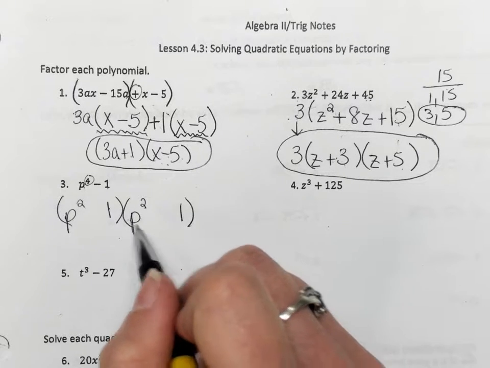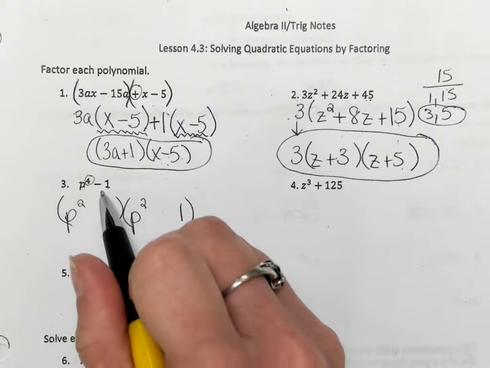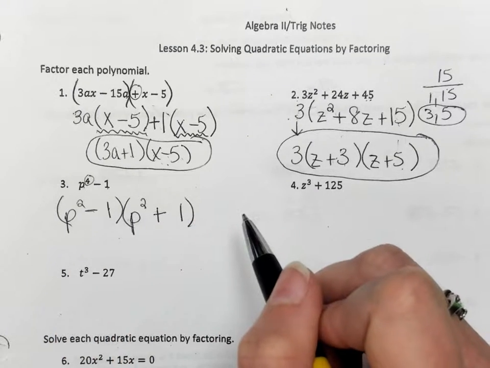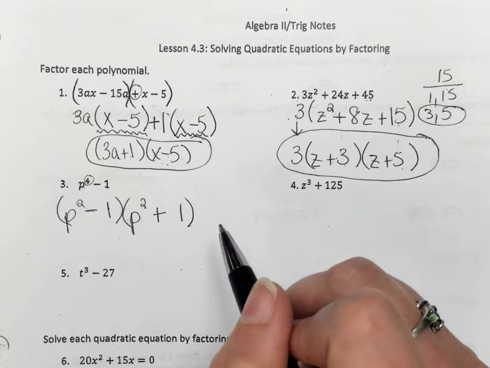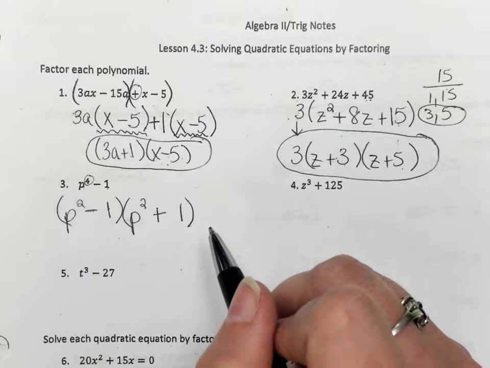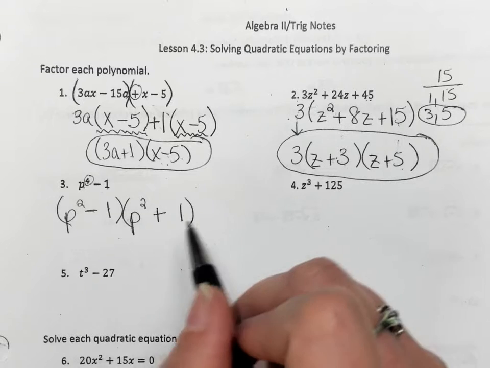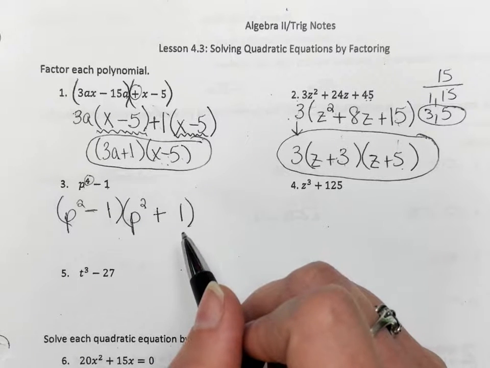And then what signs do I need to put that multiply to be a negative? Negative and a positive. There you go. Very good. Doesn't matter which one's negative? No. Nope. Doesn't matter. All right, now you can take that further because this was called the difference of 2 squares. Do you see something that's still perfect squares that has a subtract sign?